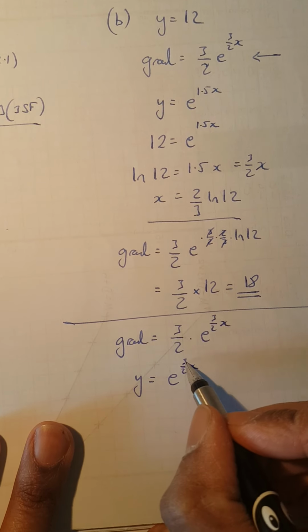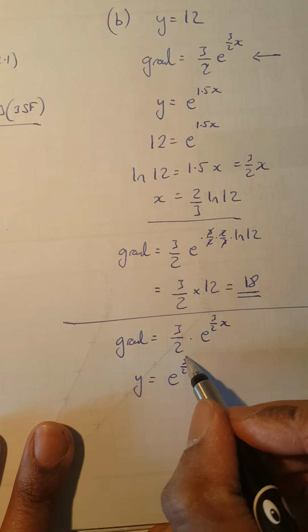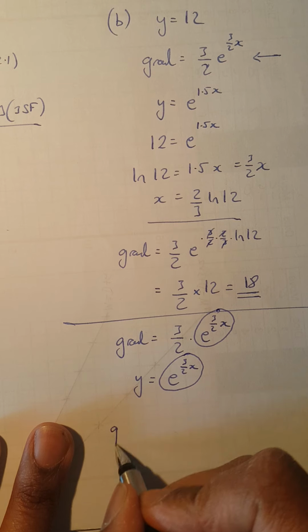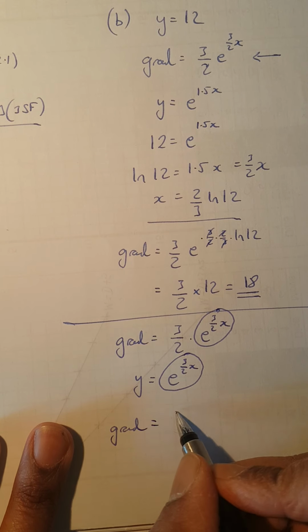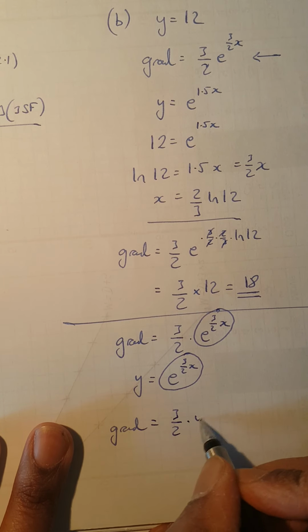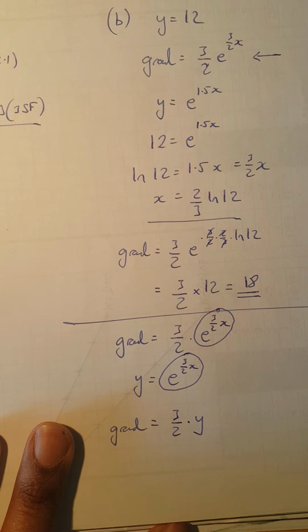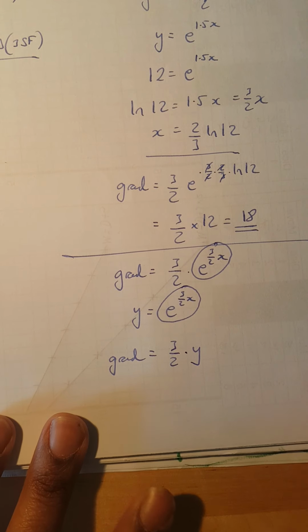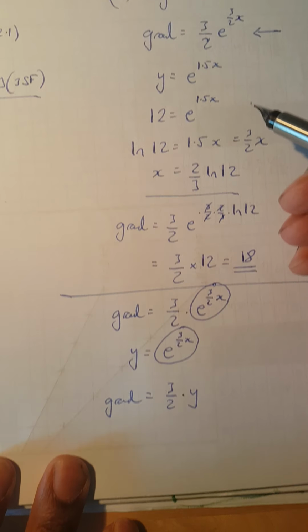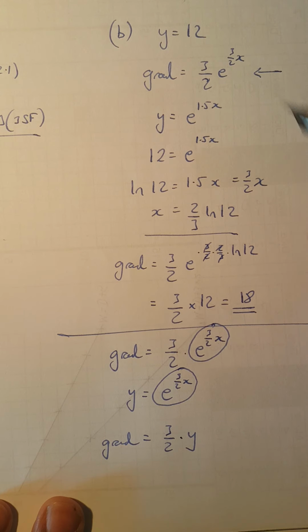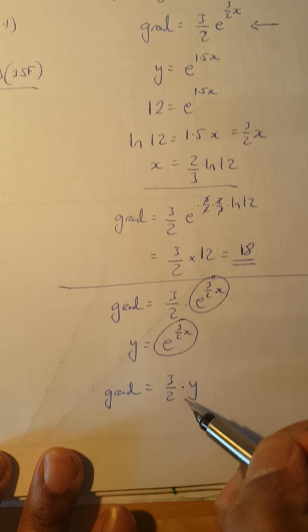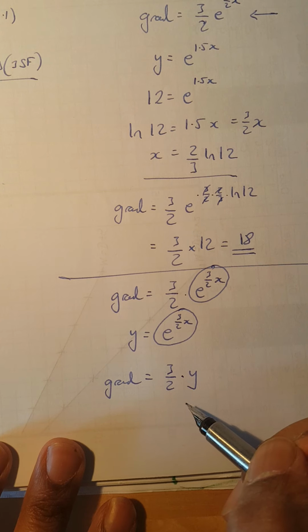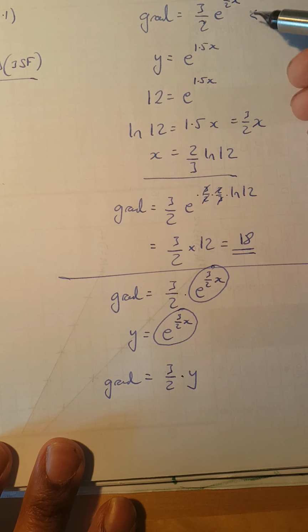Well, you can see therefore that I can take this e to the power 3/2x and just call it y. So my gradient is in fact 3/2 times the y value at any point. And so when I'm given my y value, as in this case I'm given y is 12, I can calculate it directly by simply putting 12 in there, and I get 18 in basically 2 lines of working rather than several.